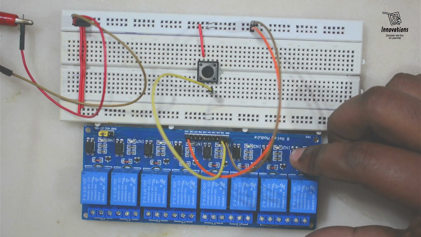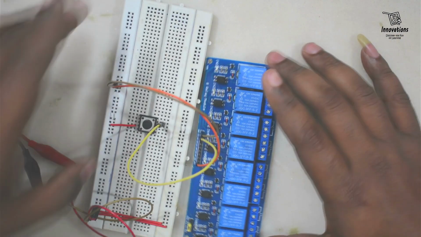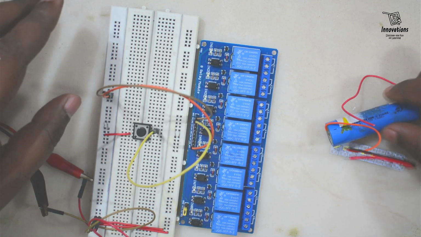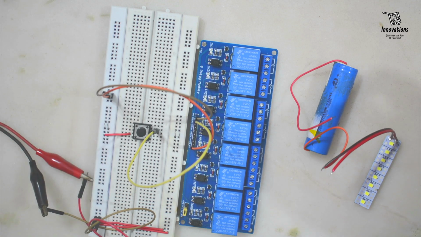I have shown you how it operates. Now let me show you what actually happens when the relays drive a load. I am turning it sidewise and I have one separate circuit with a battery and an LED. Let's consider this is an external load.